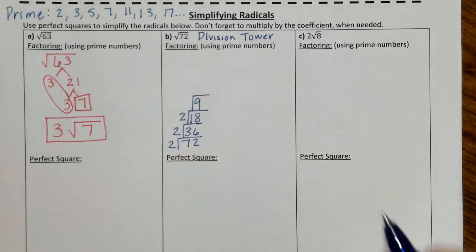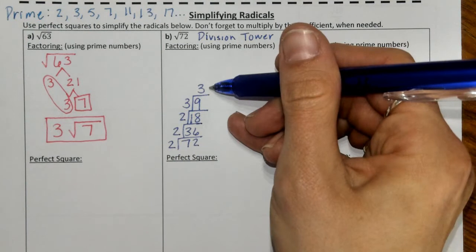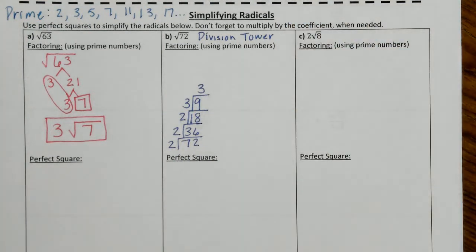3, can we divide 9 by 3? Yes, we can. And it's going to leave us with 3. Now that we have a prime number at the top of the tower, we're done. Now we're going to go find our partners, okay?